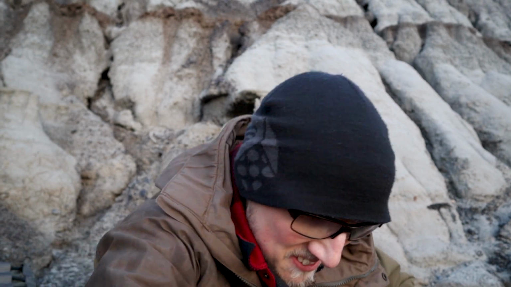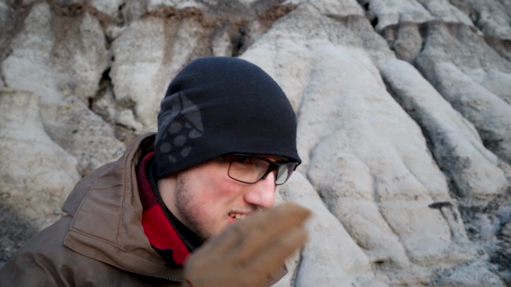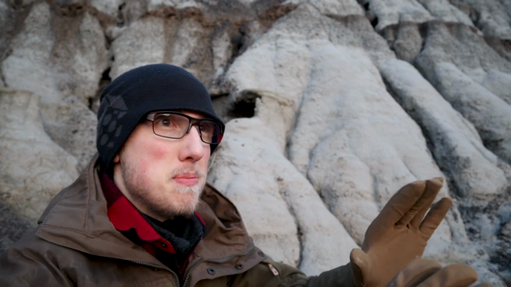Okay, so I've been in some steep locations in the past, but this is kind of ridiculous. It's so crumbly and so soft that if I make any hard movements, I just slide. But I've got my camera set up. There's this composition that I'm going to try and shoot.